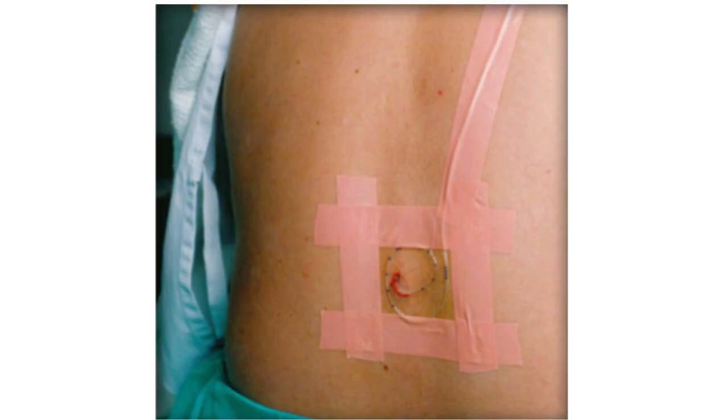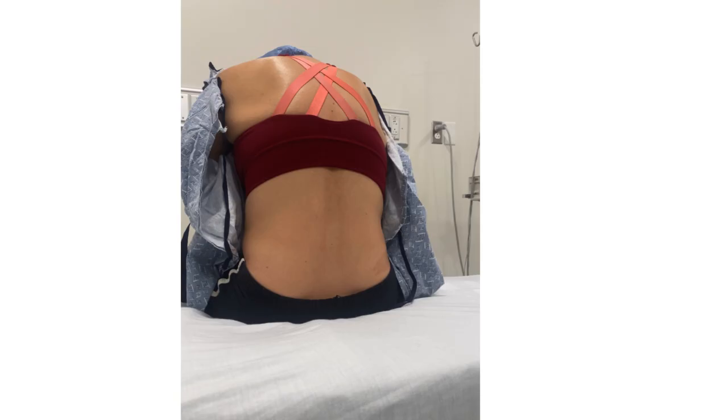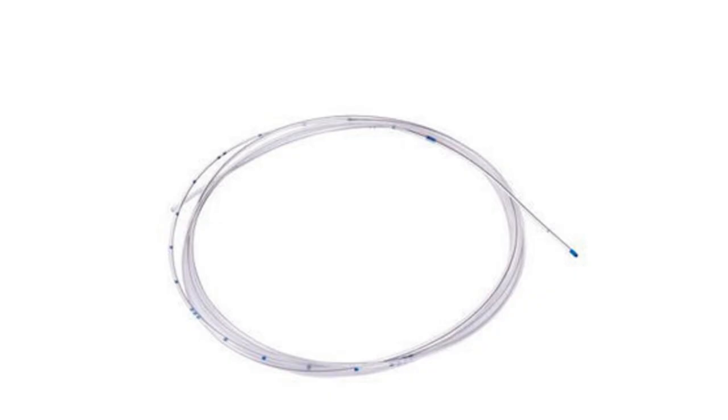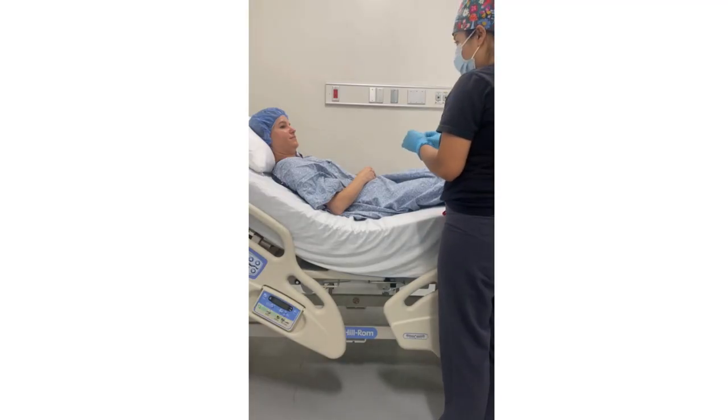After delivery, when the epidural is no longer needed, explain the procedure to the patient and have them sit up with their back slightly curved towards you. Gently remove the dressing, then apply steady, gentle traction to withdraw the catheter. Never pull forcefully, as this can cause the catheter to break. Once removed, visually confirm that the blue marked tip is intact. Finally, have the patient lie back comfortably and document your findings.